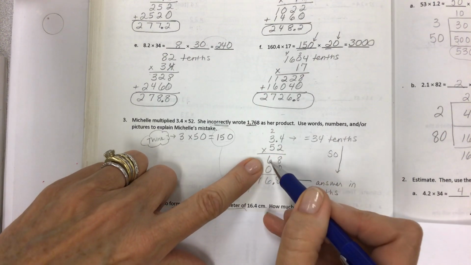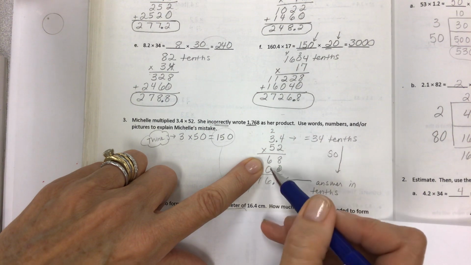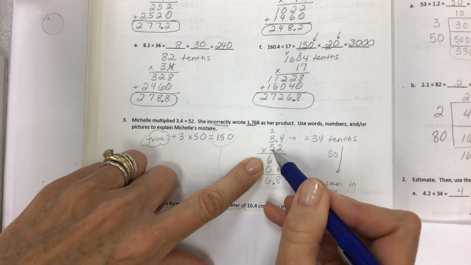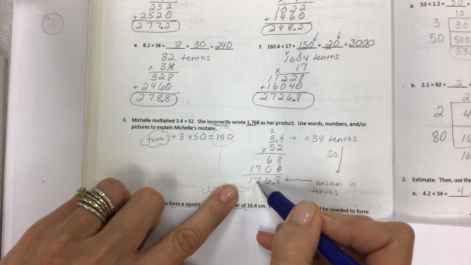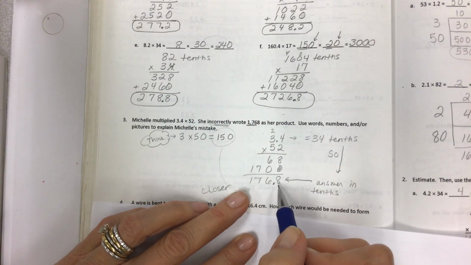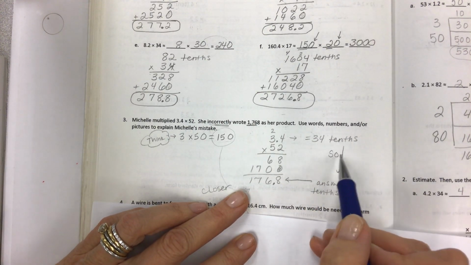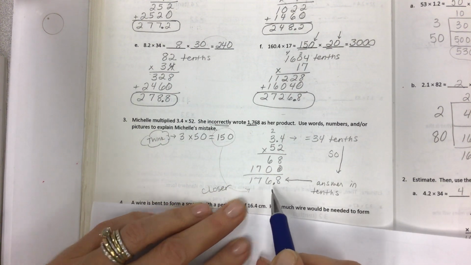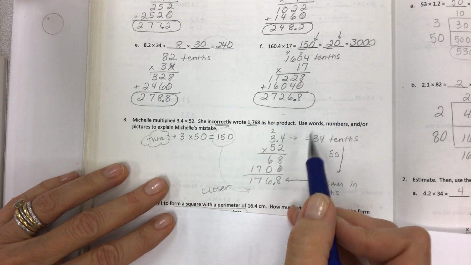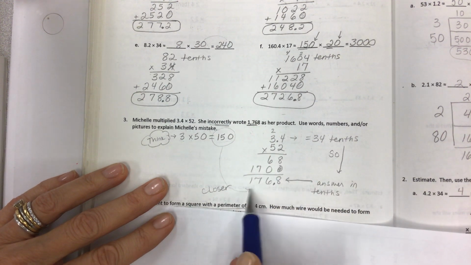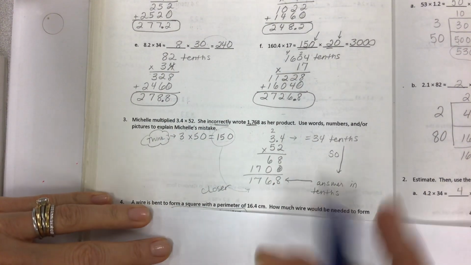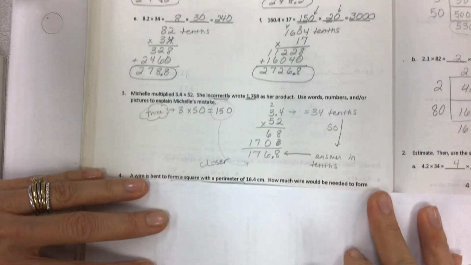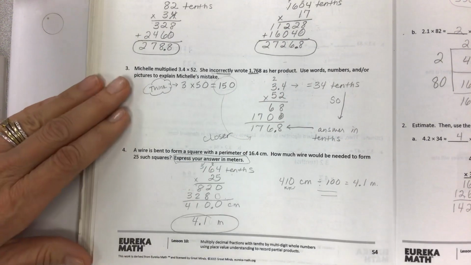2 times 4 is 8, 2 times 3 is 6, ghost 0. 5 times 4 is 20, this is the 0 from the 20, carry the 2. 5 times 3 is 15 plus 2 is 17. Bring this down, 8, 6, 7, 1. It's tenths here, so it's tenths here. If it's 34 tenths, the answer should be in tenths. And so essentially, we're using numbers to show the mistake that this is closer to our estimate than that would be. Okay? She is way off because she doesn't have a decimal here. She's using all ones instead of tenths.